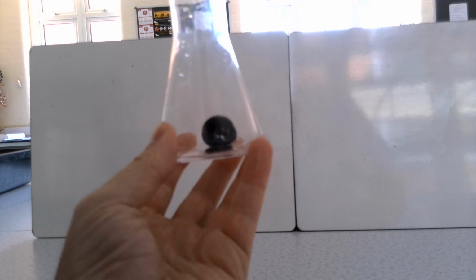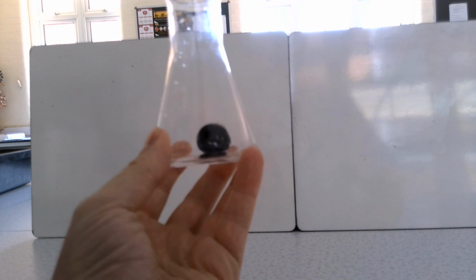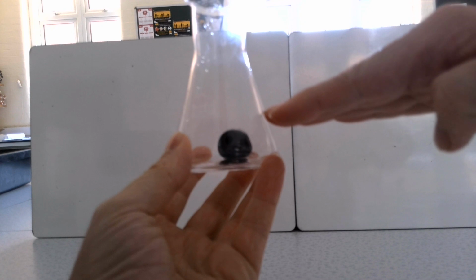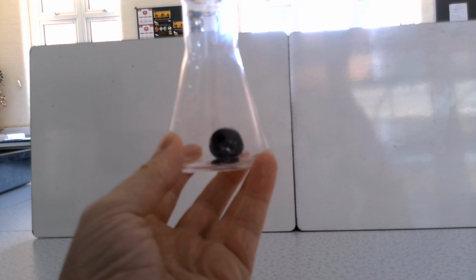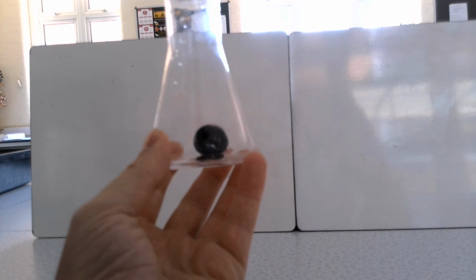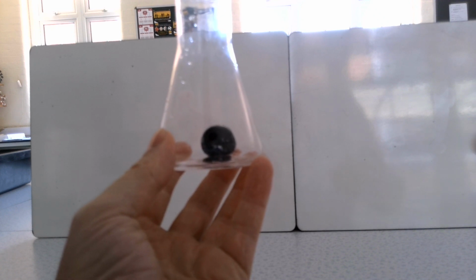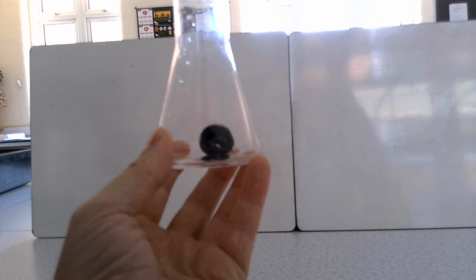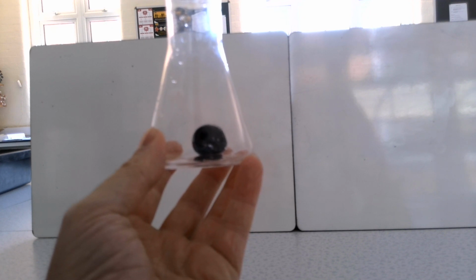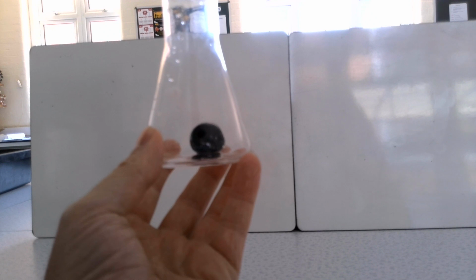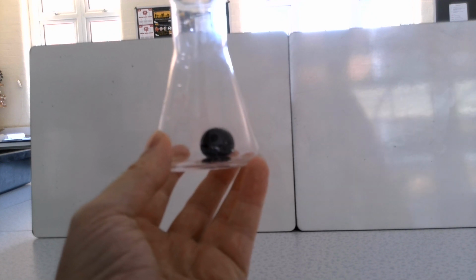What we can also have is a dilution. So in a dilution, I have my chemical, and then I add water to it. So if I was to add water to this conical flask, would it change the number of black beads in there? No, I'd still just have one black bead, right? I'll do it now.